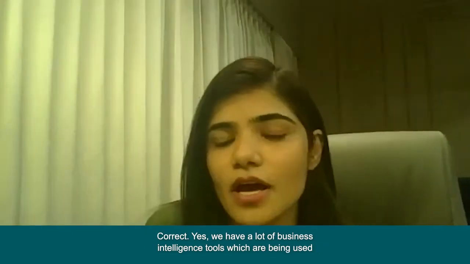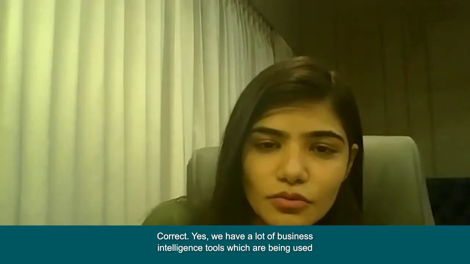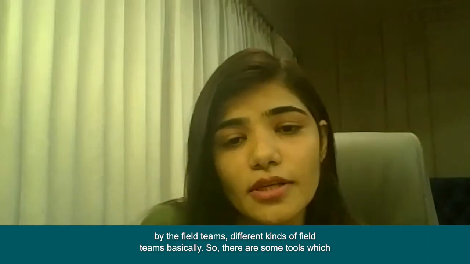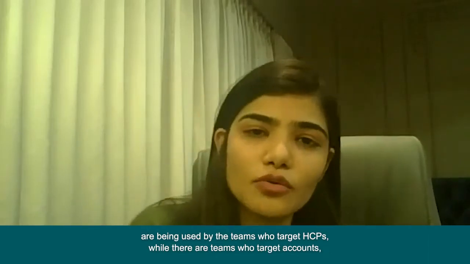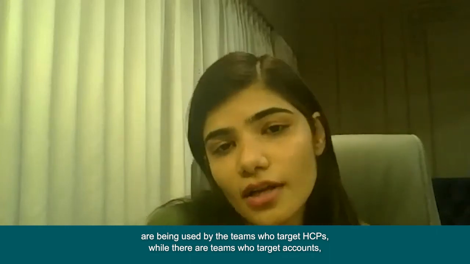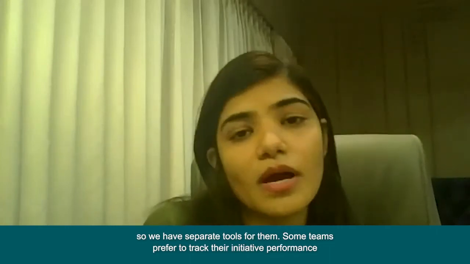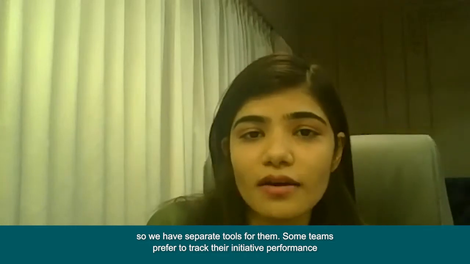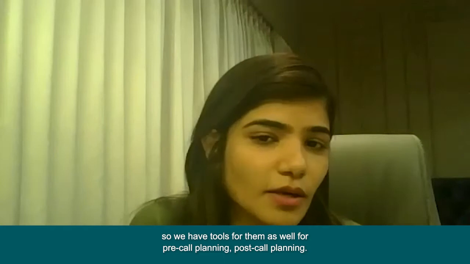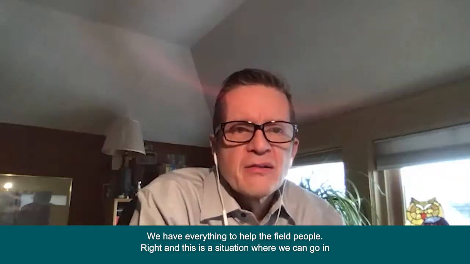Correct. Yes. We have a lot of business intelligence tools which are being used by the field teams, different kinds of field teams basically. Some tools are used by the teams who target HCPs, while there are teams who target accounts, so we have separate tools for them. Some teams prefer to track their initiative performance, so we have tools for them as well, for pre-call planning and post-call planning. We have everything to help the field people.